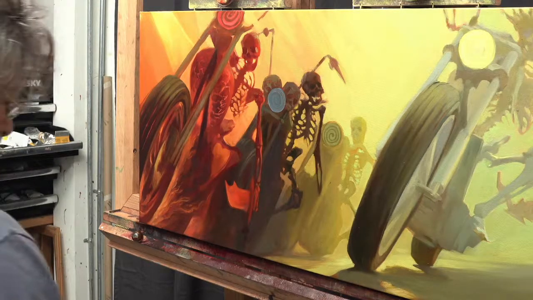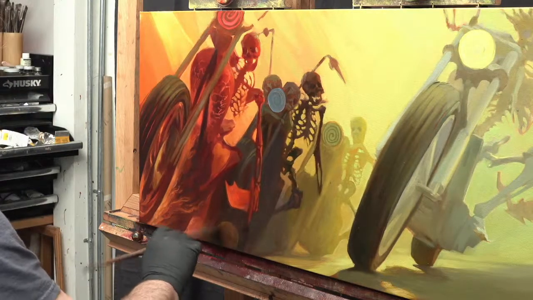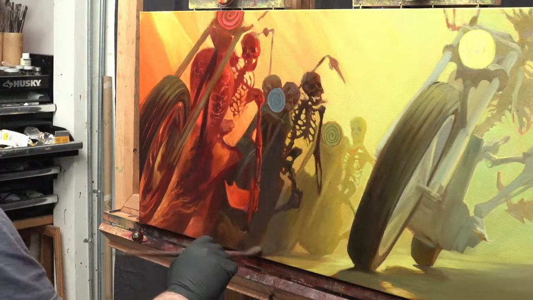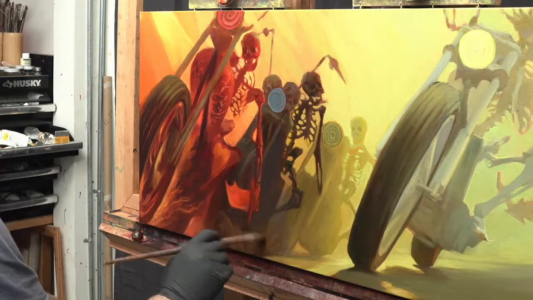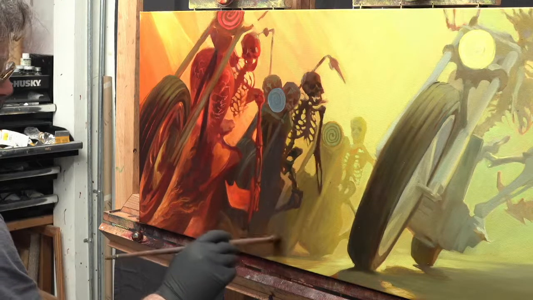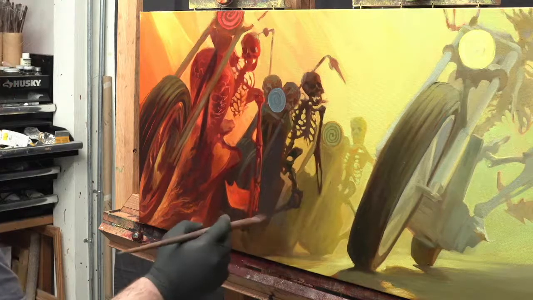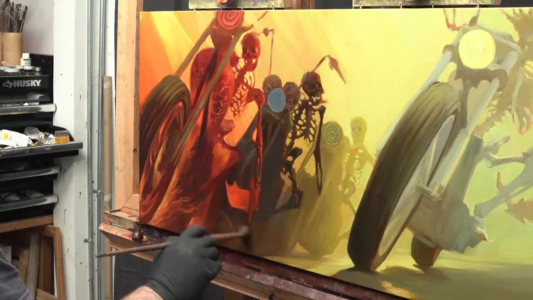I'm relying right now mostly on these earth tone colors. That might be too light. Let's... I kind of like it. So I'm bringing this brownish warm color up into this foreground.